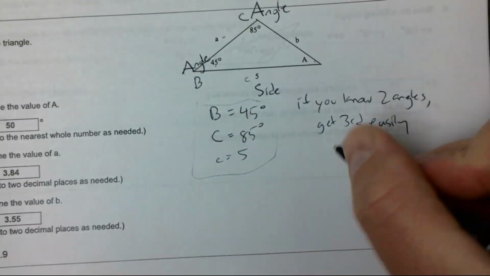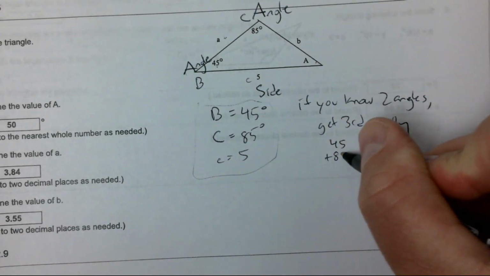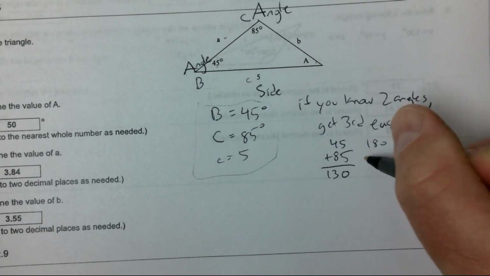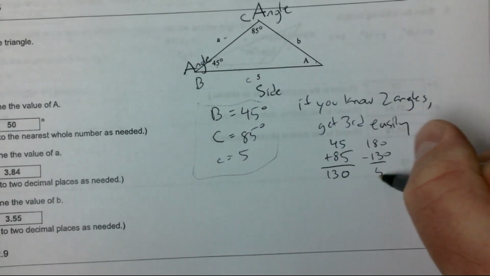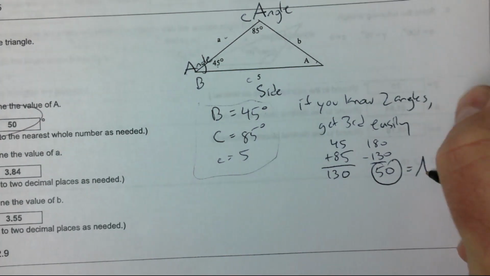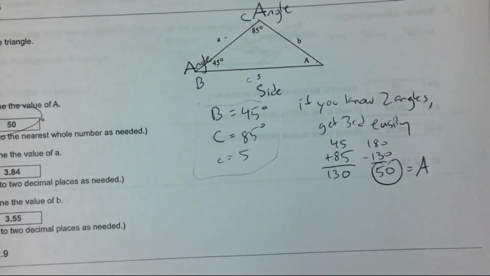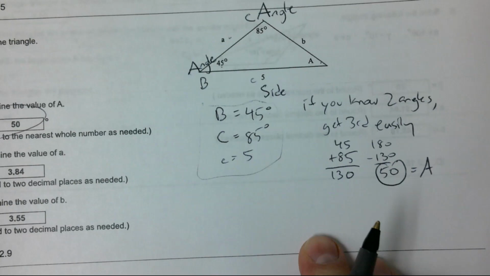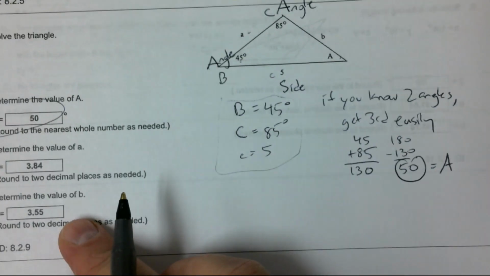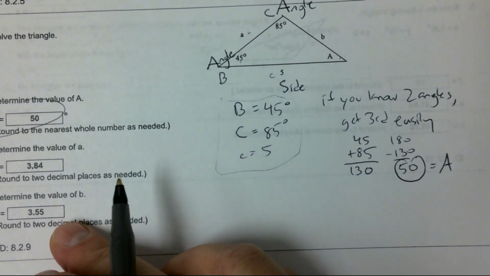So what you do is 45 plus 85 is 130. 180 minus 130 is 50, and that's your answer. So that's what A is. Okay, now the next step, they are going to let you use decimals on this, which is why it's a little easier, because you're no longer using the unit circle.